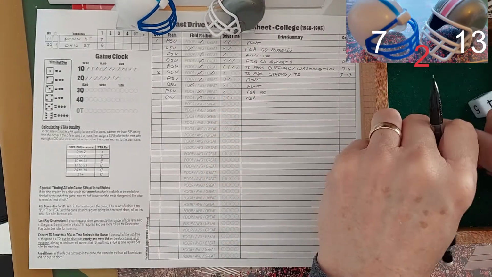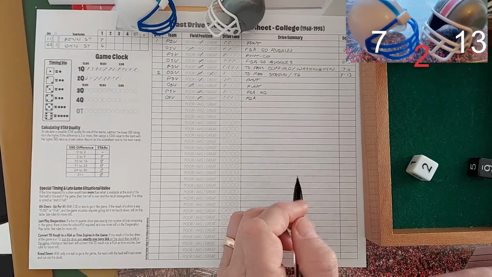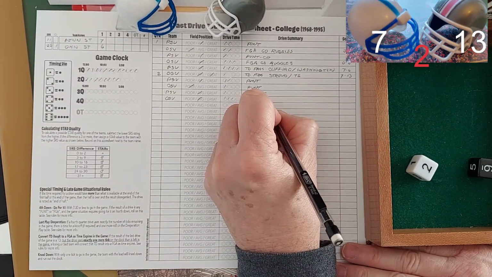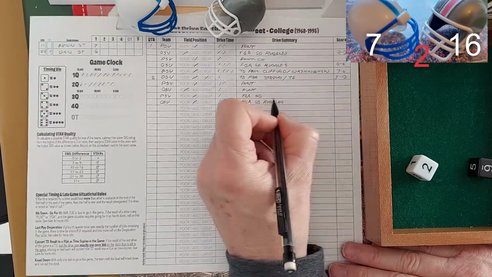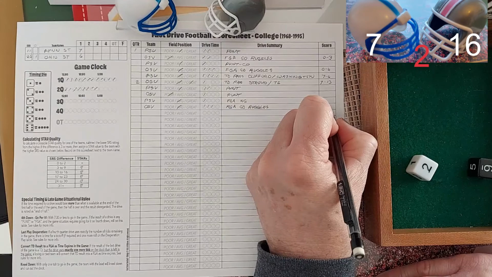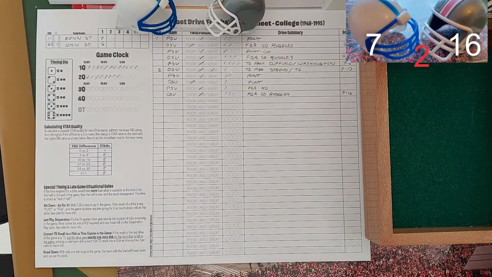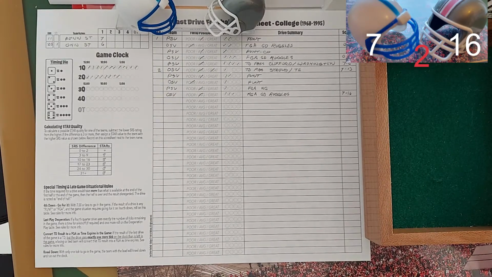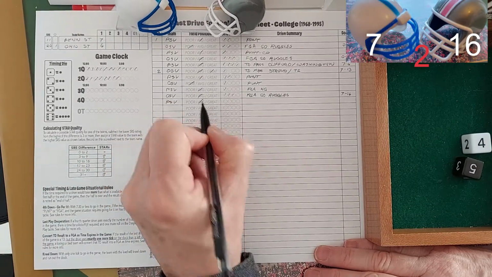Ruggles is money. 11-64. 62, kick is good. And it is 16-7 Ohio State. 5 minutes to play in the first half. Here's the kick to Penn State. 54 is average.